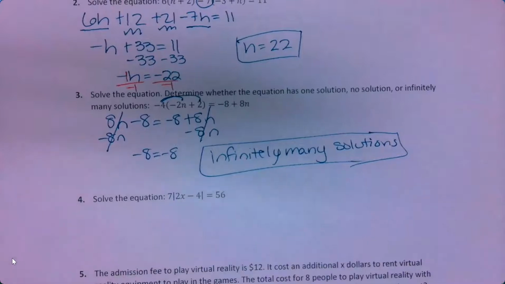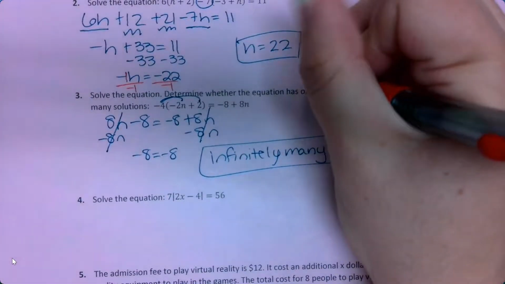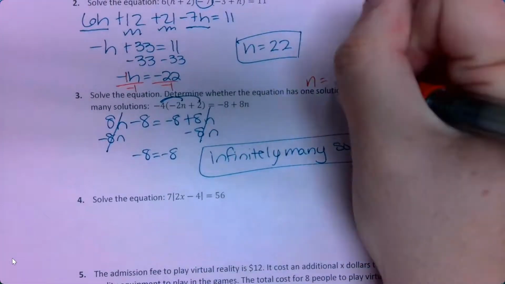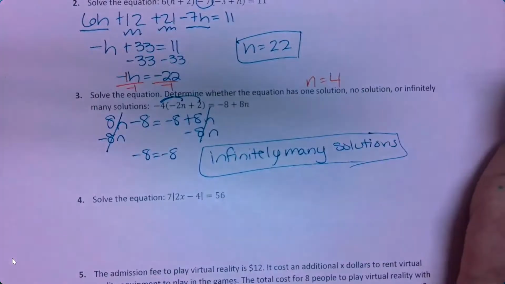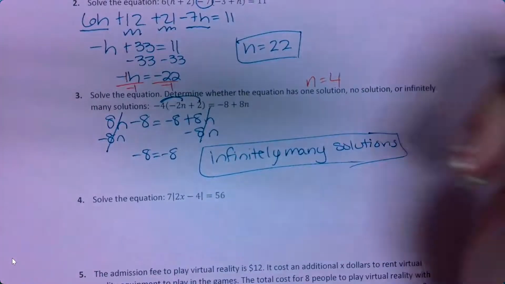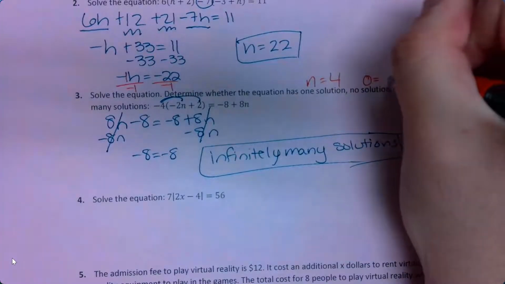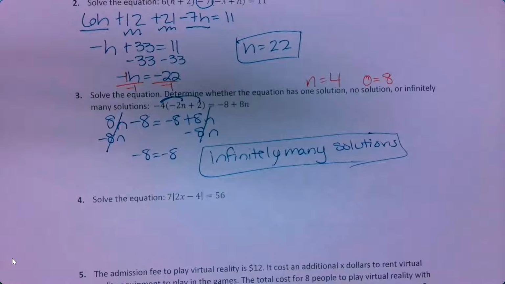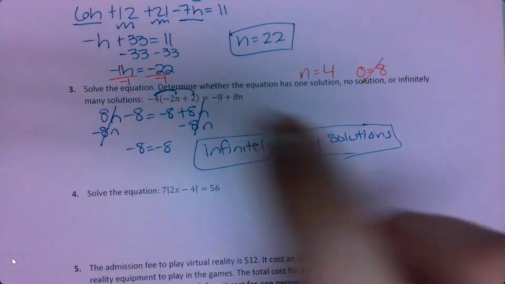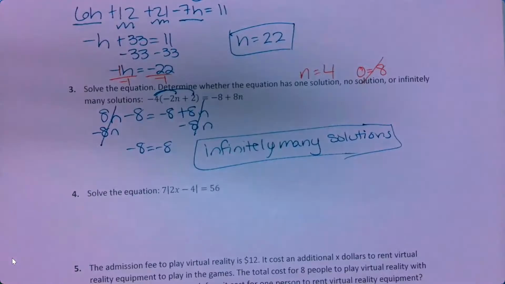And I just want to talk about this. If it had one solution, I would have gotten something like n equals 4. That would be one solution because my number equals something. No solution is when I get something like 0 equals 8. So that's not true. And then infinitely many is when I get the same number equaling itself.